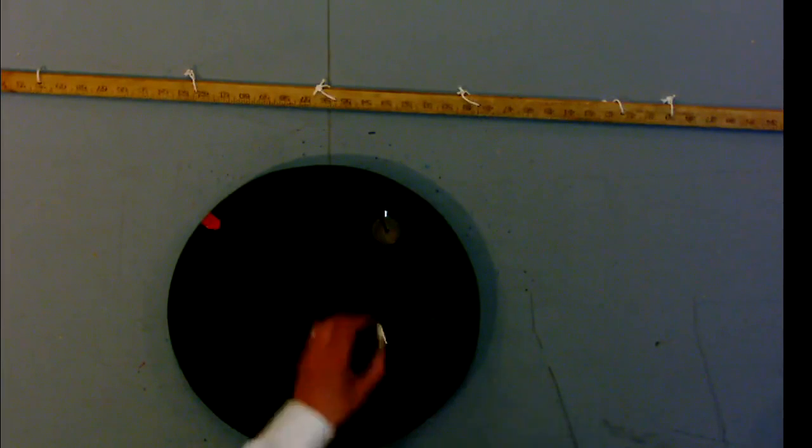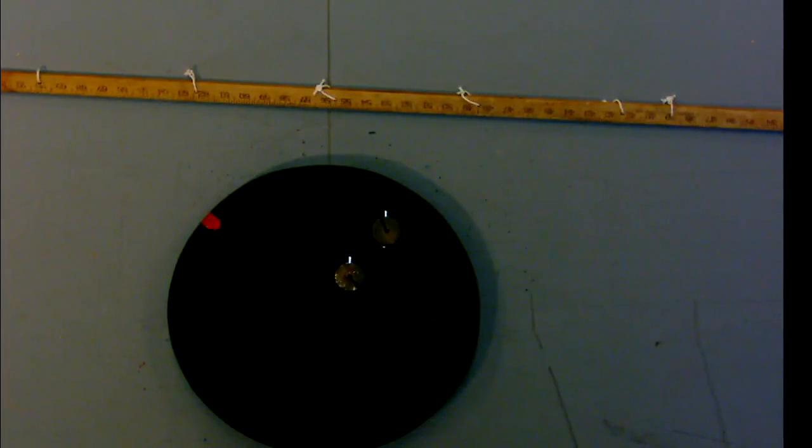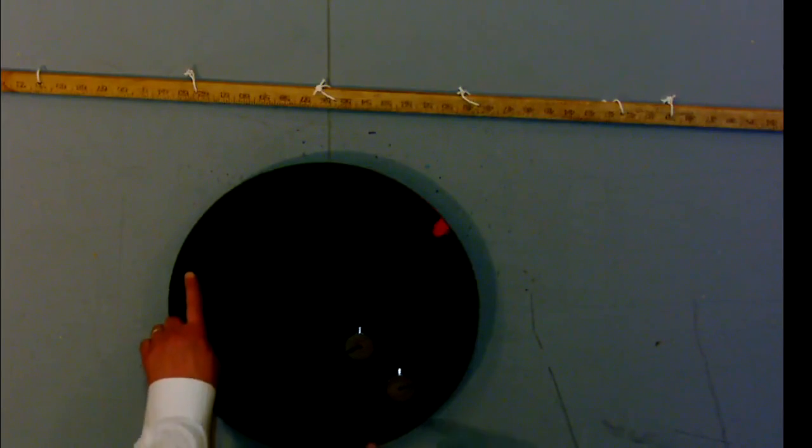All right? So now, question. First, let's take a look, and then I will show you the question. Here I have a disk table, which I can spin, and here I have 2 objects, and right now they travel together.